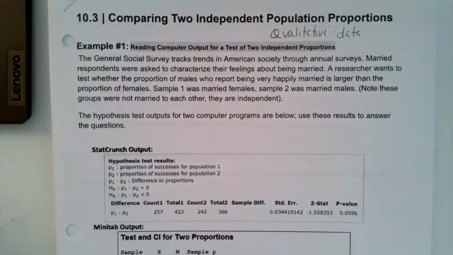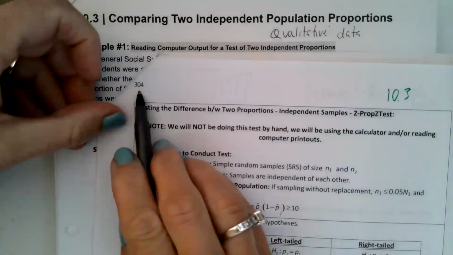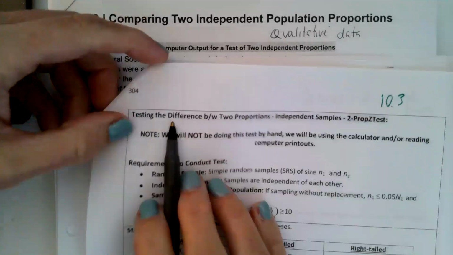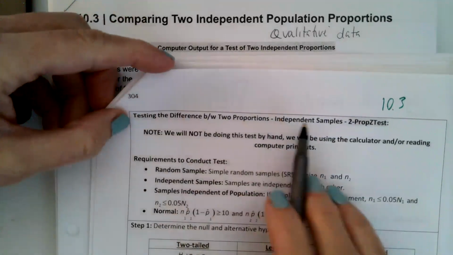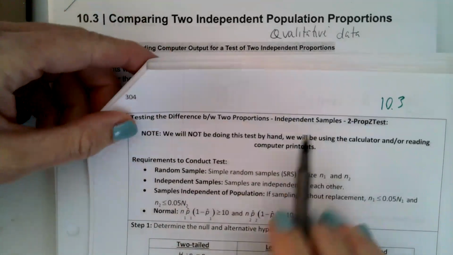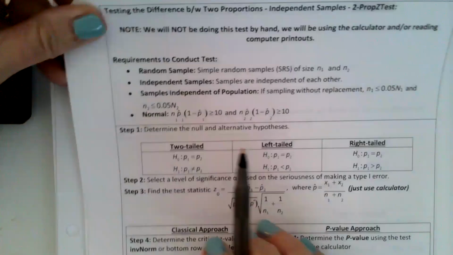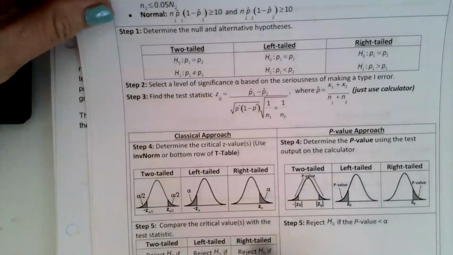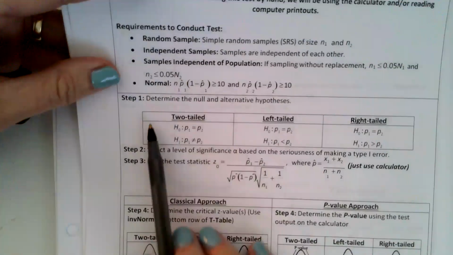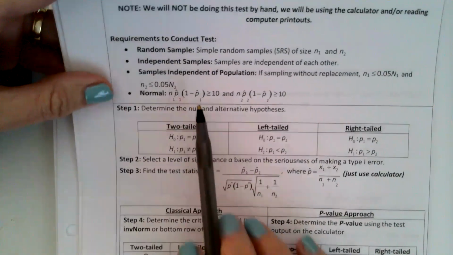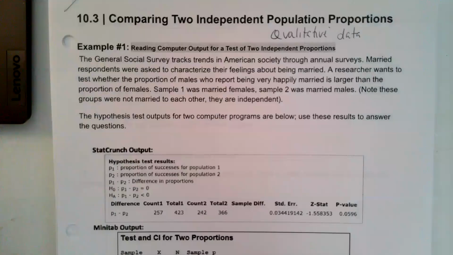You're also going to be looking in your notes packet on page 304, so write that down, 304. It's testing the difference between two proportions, independent samples. We're not going to do this by hand. We're going to write out the 6 steps. Remember, I'm expecting all 6 steps on your homework and on the final exam, but we're going to be using the computer program in Desmos.